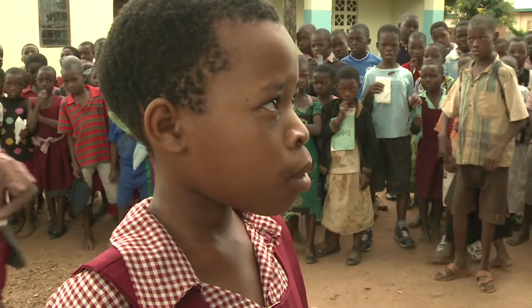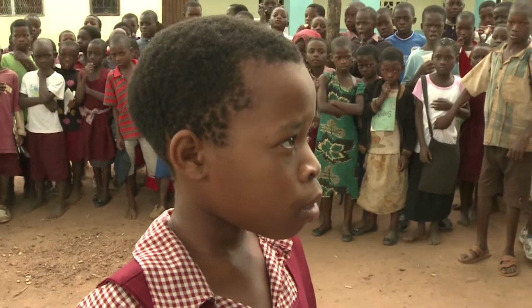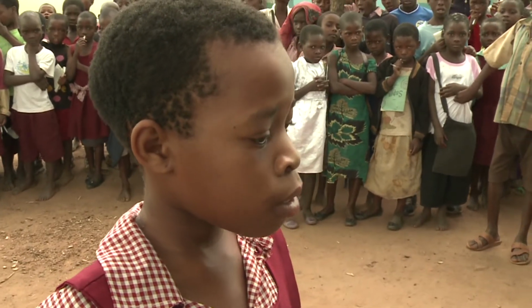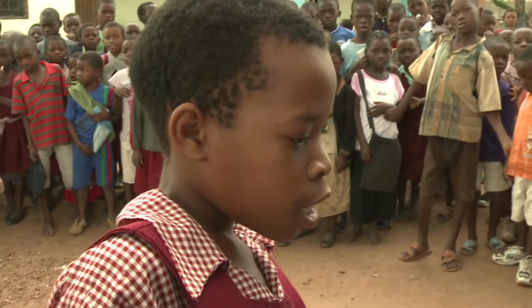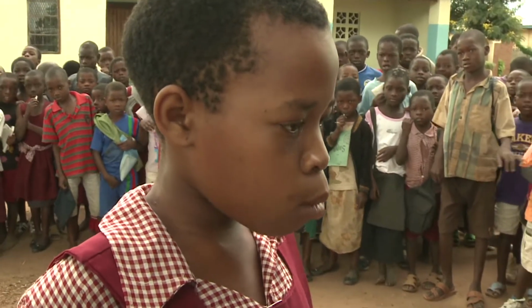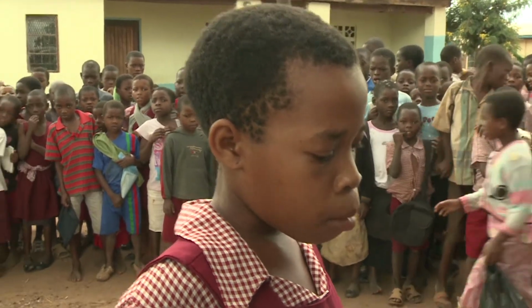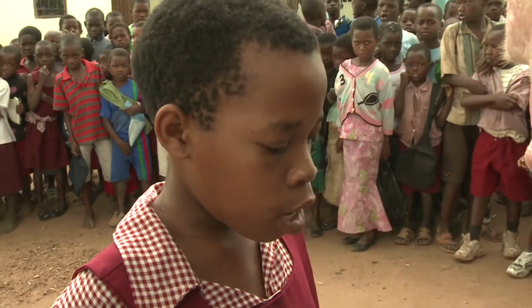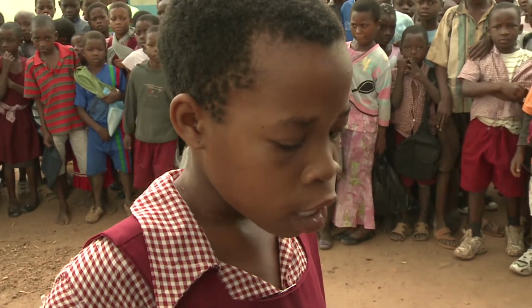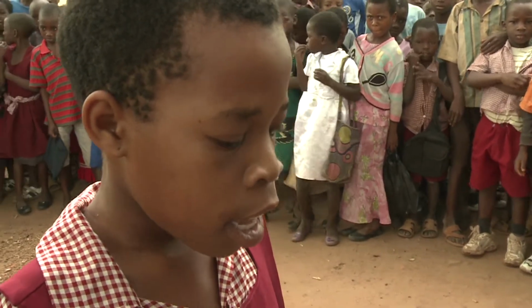The message to people is that children who are underage are not supposed to work. They should go to school. Ginny's own daughter is now off the street and in school, thanks to the program. At first, I couldn't go to school, and I worked as a street seller. But then the organization came and they said we are not supposed to be selling these things, that we should be going to school.